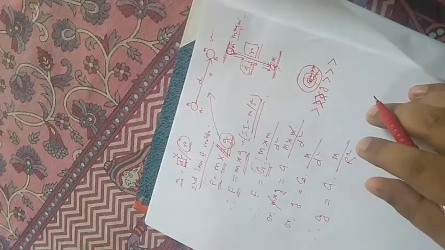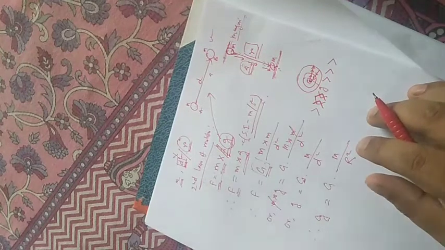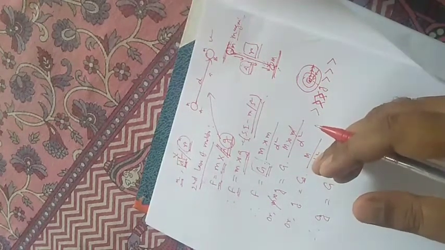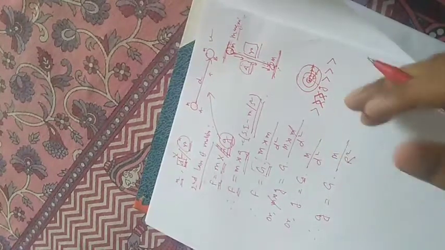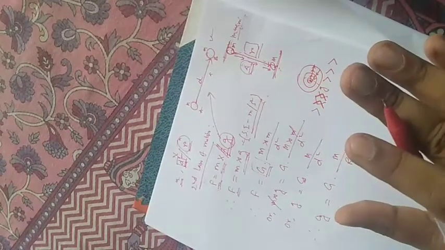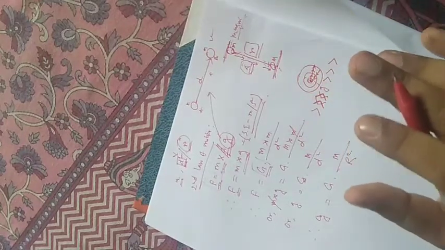Okay, so from there he proved that whether a thing is very heavyweight or lightweight, under gravitational force, they will all come down on the earth at the same time.